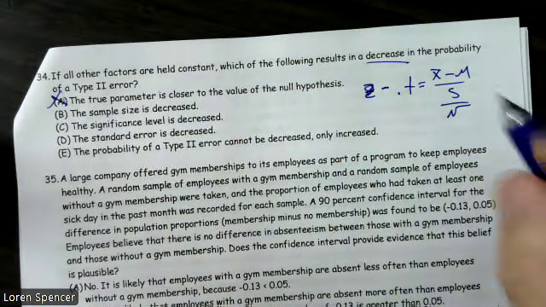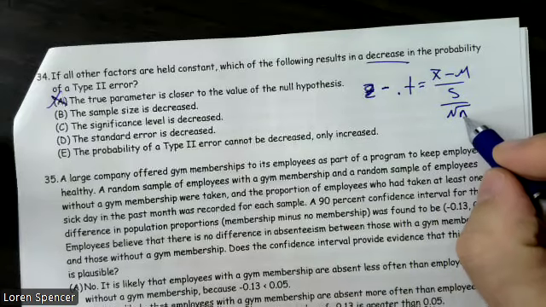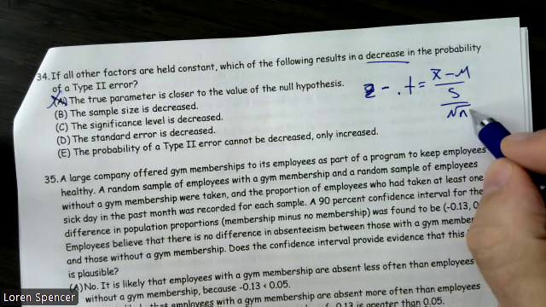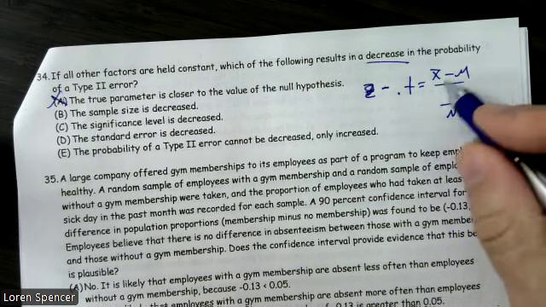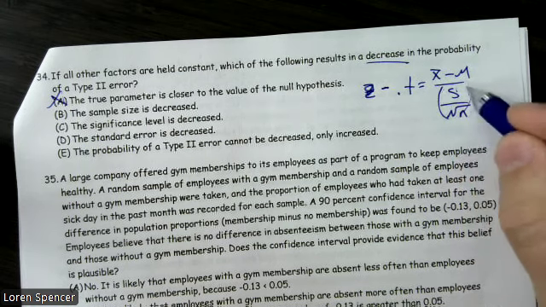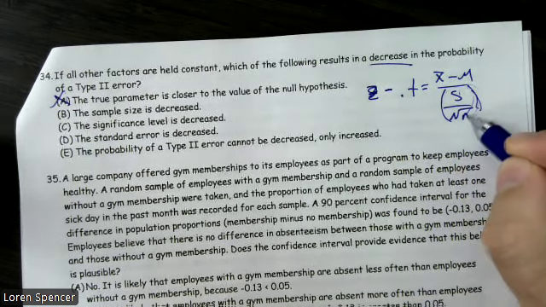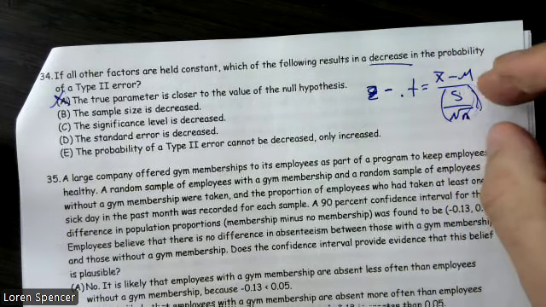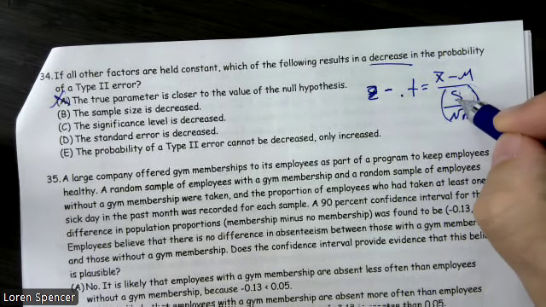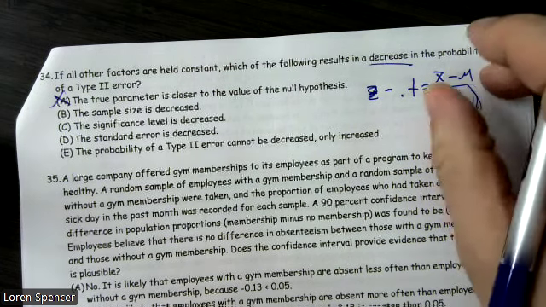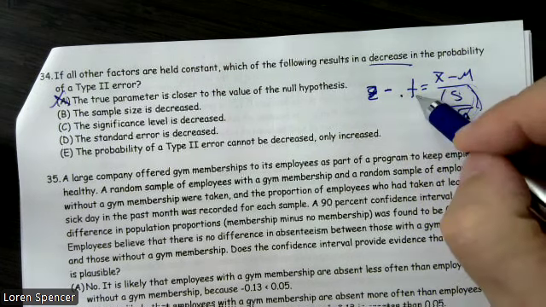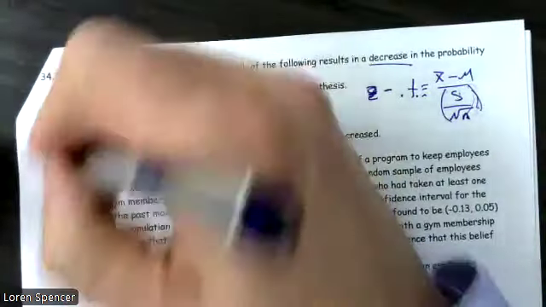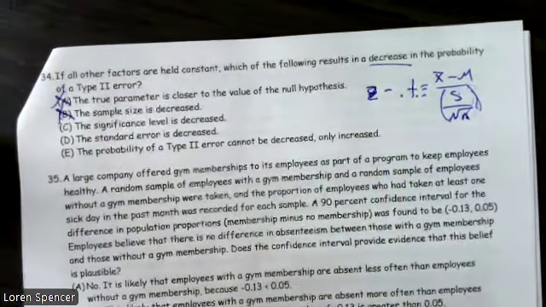The sample size is decreased. Okay, if I decrease my sample size, if I go from, I don't know, 100 to 10, that means this area, this thing right here, and I'm dividing by this whole thing. If I'm dividing by that and I decrease this, that means I'm dividing by a smaller value. If I'm dividing by a smaller value, I end up with a smaller t statistic. So that doesn't help.